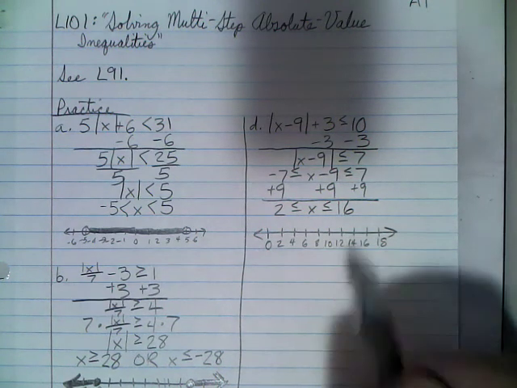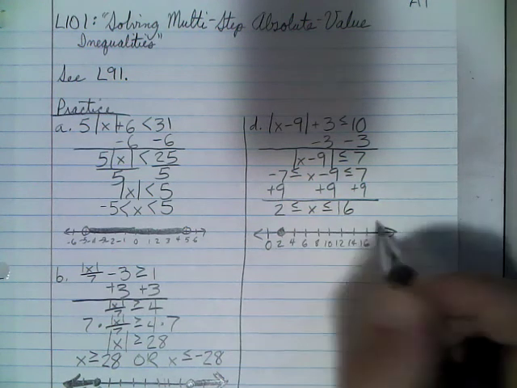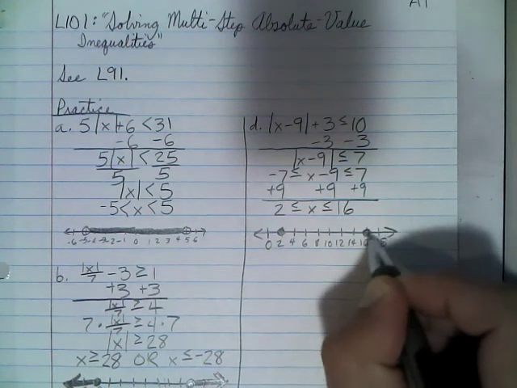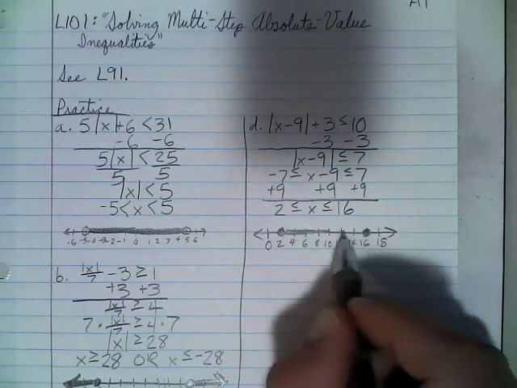Now, since it has an or equal to, that means we'll have closed dots. Those are included as part of the solutions. And then, since x is in the middle, the solutions are in the middle.